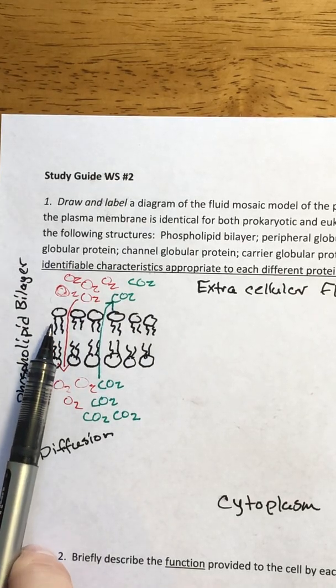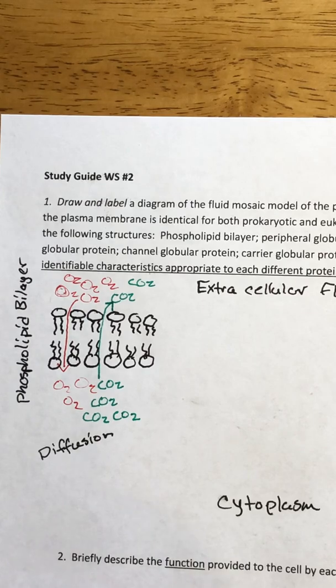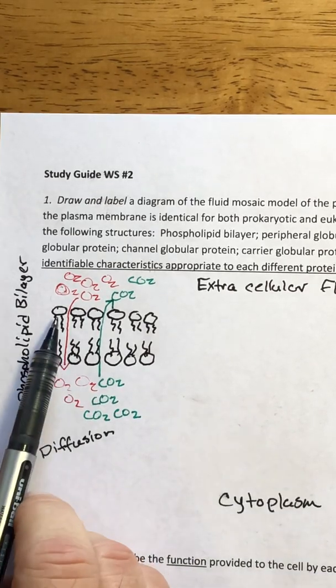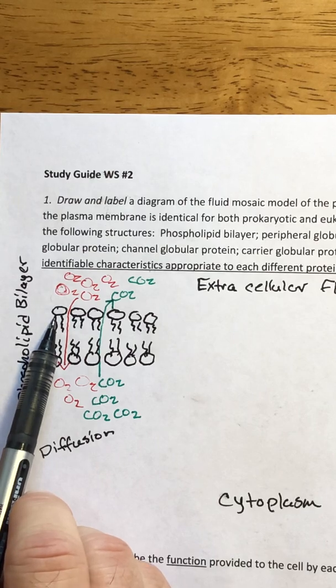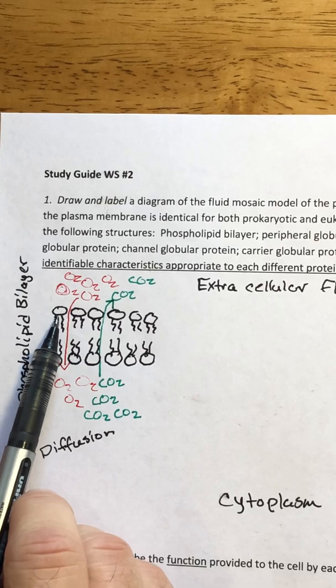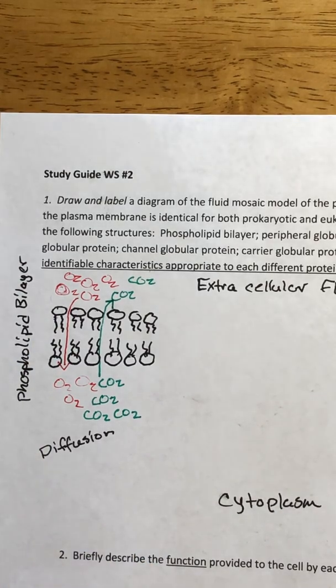And one of the things about the phospholipid, hopefully you'll notice that there's a head region and a tail region. Okay, the head region of the phospholipid is what they call hydrophilic. And philic means loving, and so hydro is water. So this portion of the phospholipid molecule is hydrophilic. It's basically a phosphate group, and so it will attract water.